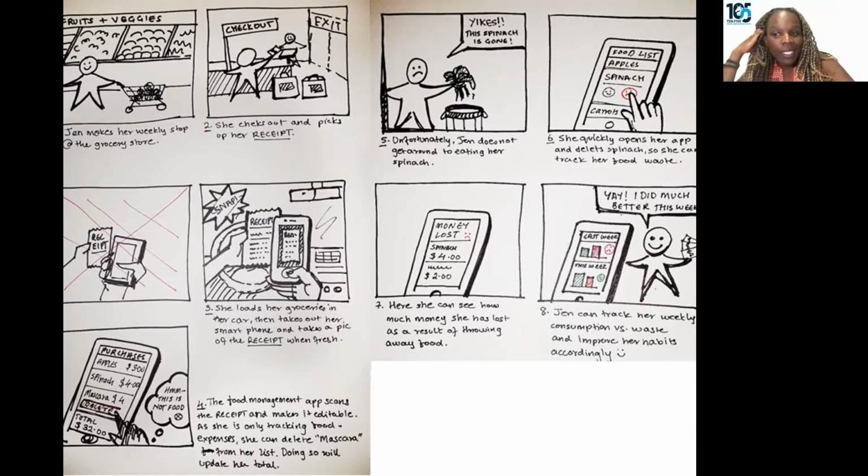Yeah. So it tells us not just what she's buying, but she can also track on there, like, I buy spinach every week, and every week I throw away an unopened bag of spinach, right? And I'm sitting here wondering, okay, I just need to either stop buying spinach or find another way to consume it, right? And so it's giving her some real-time information that Jen is very interested in knowing, right? And you can see immediately how she can apply an app like this, right? And again, this doesn't require a whole lot of reading.